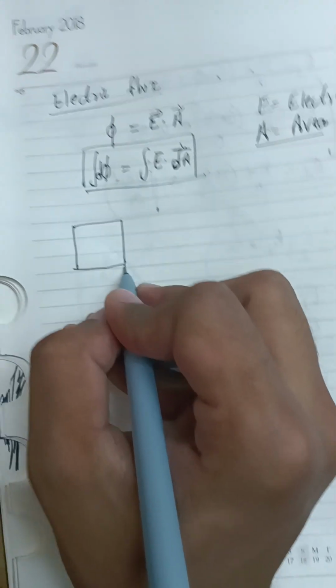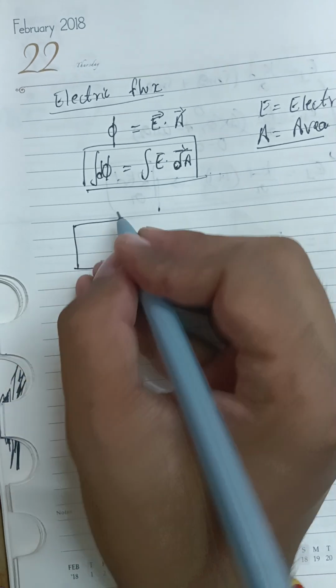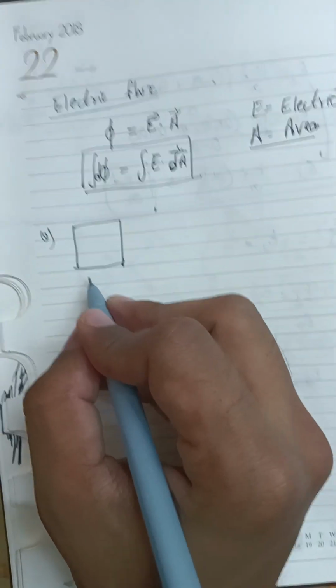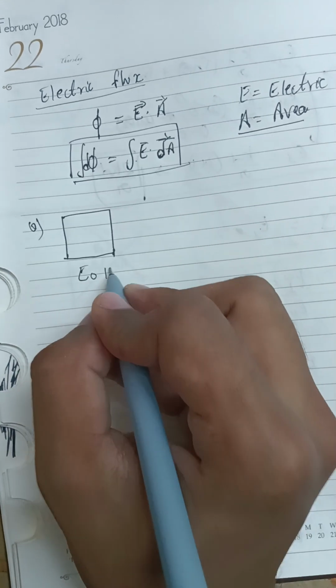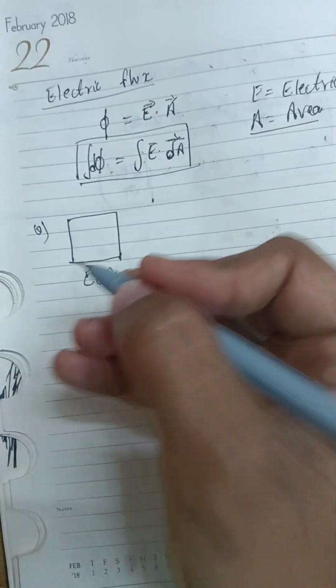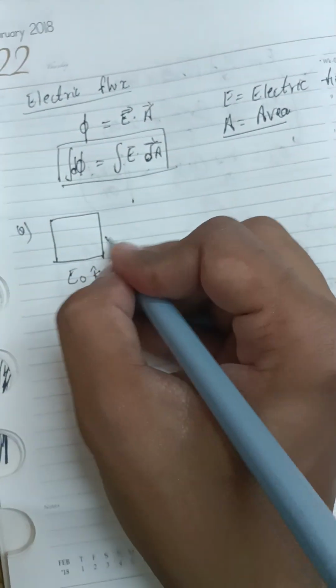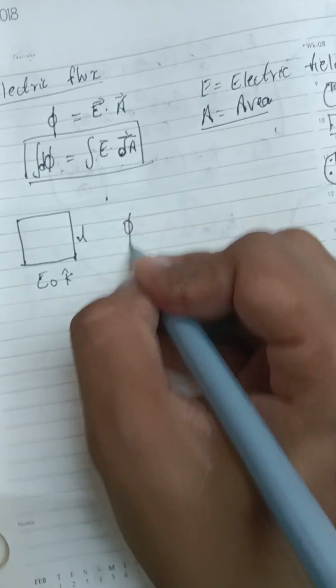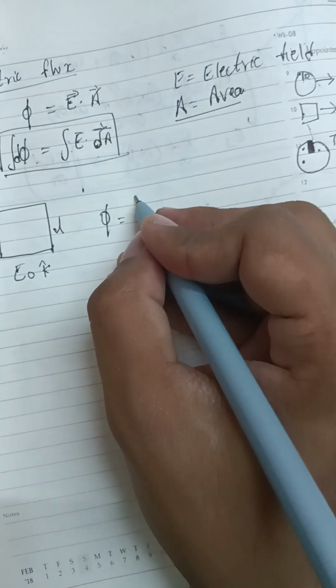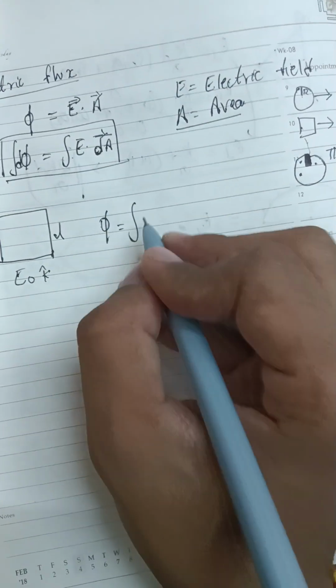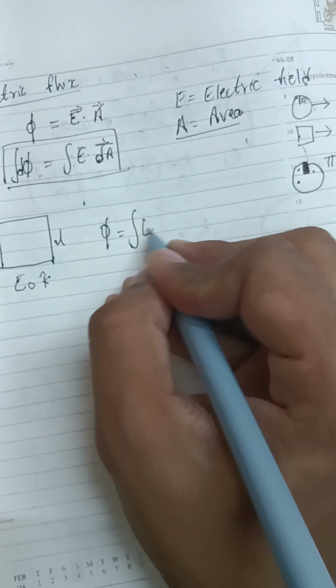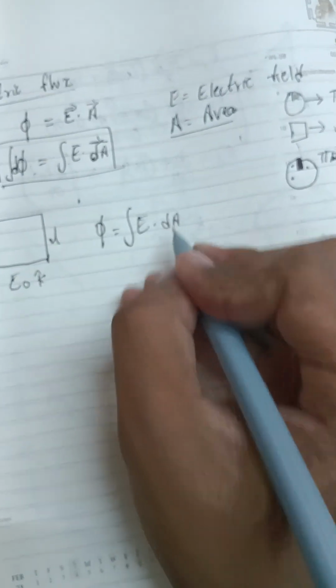Now you have to find electric flux on some shapes. This is a square. Suppose they have given that the electric field at this point is E naught k cap. E naught is some electric field and this is of length L. Then flux would be integration of E dot dA.